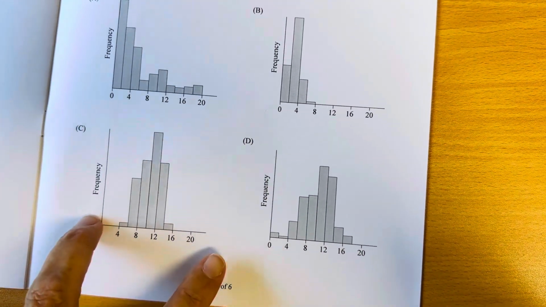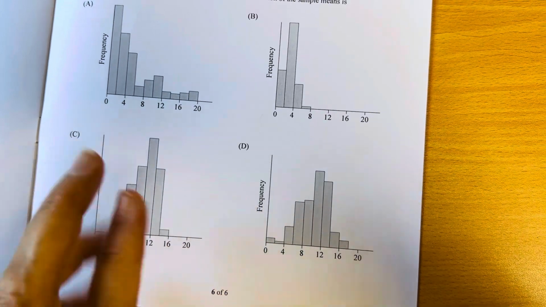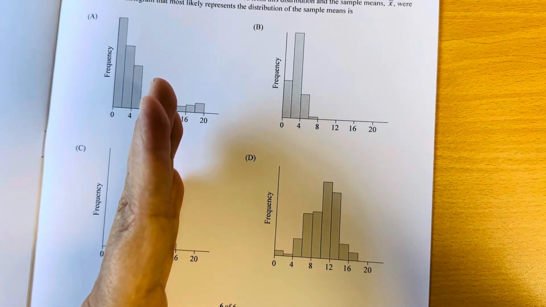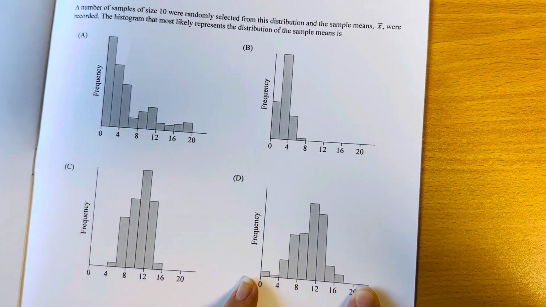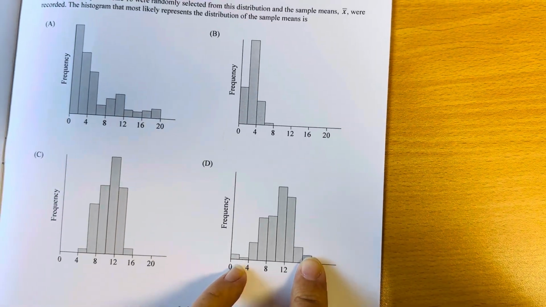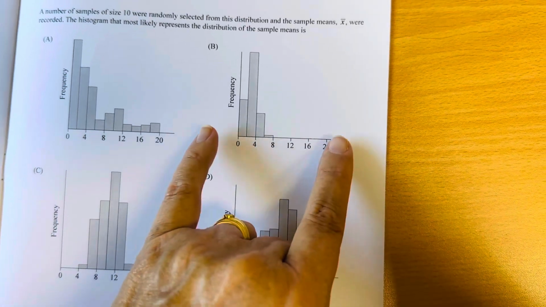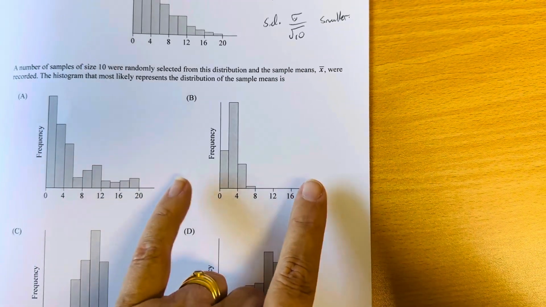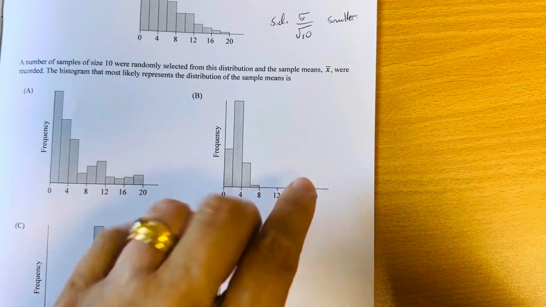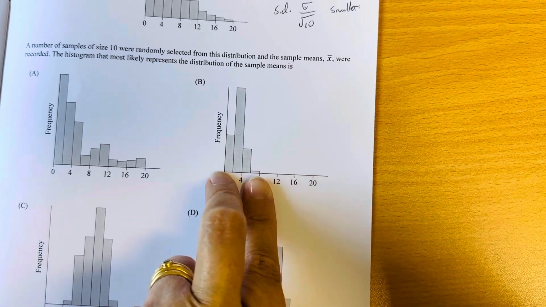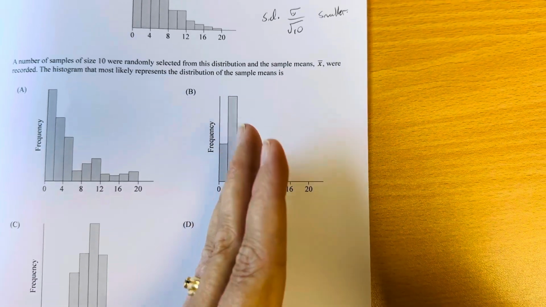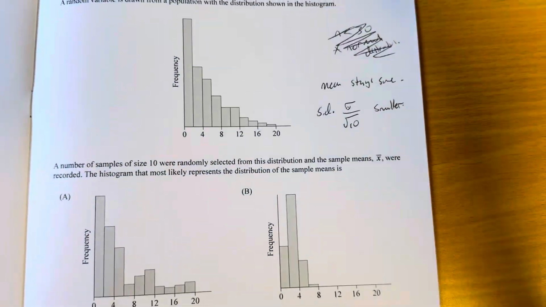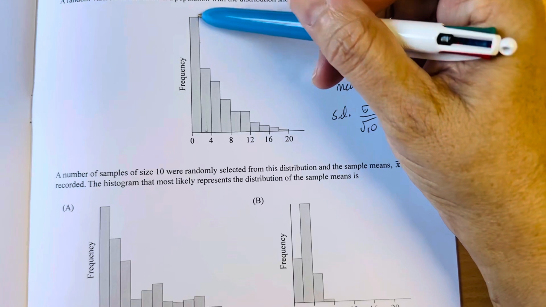C, our standard deviation has shrunk in, but our mean has really centralized here, hasn't it? So it's obviously changed the mean. Here, we still haven't really shrunk in, and our mean's here. B is our best fit. The standard deviation has shrunk our distribution in, so it's narrower, but our mean is still going to be in the same sort of ballpark as our mean here. So B is our answer there.